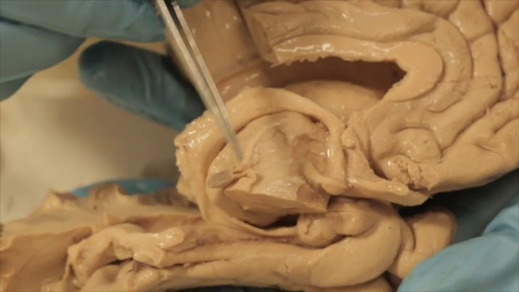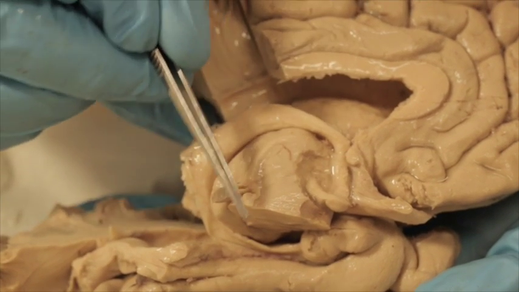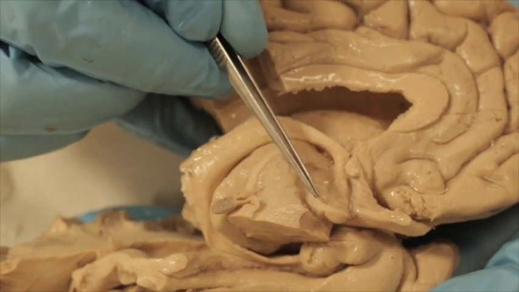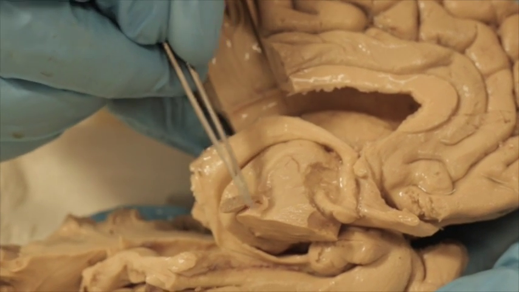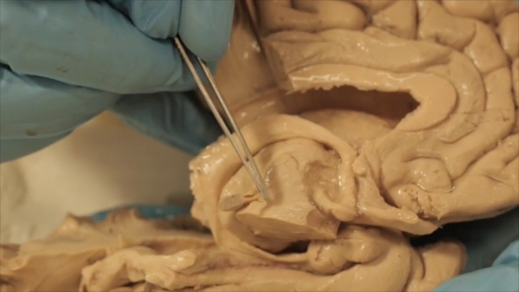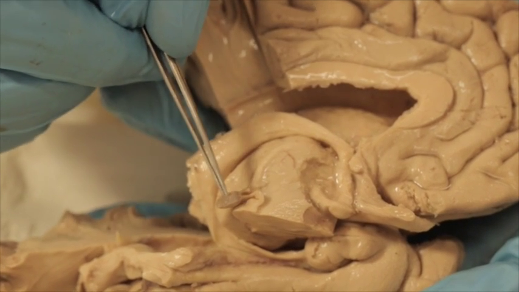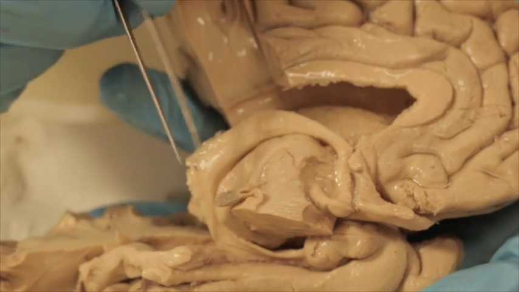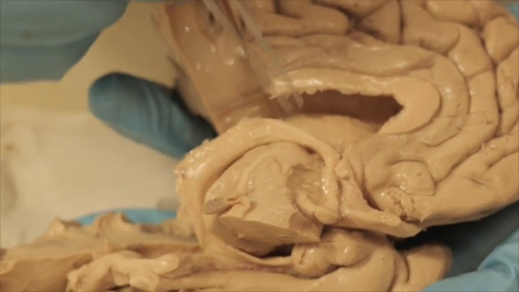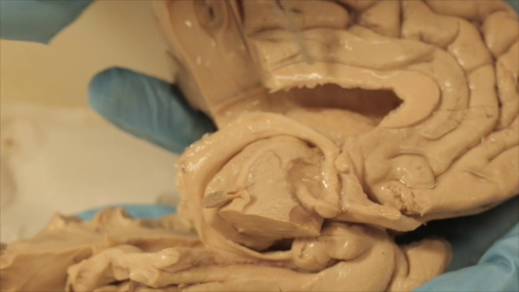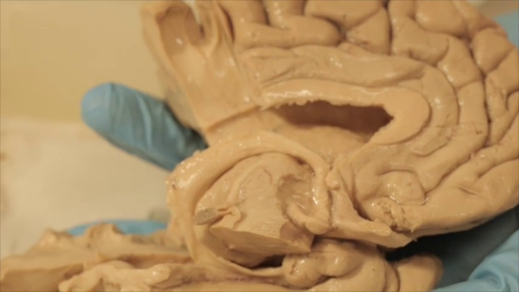So we can just about see the superior aspect of the midbrain. We can see the normal midbrain convexity, the cerebral aqueduct over there. We can see the superior colliculus, the posterior commissure. Here we can see the pineal gland, and we can see the thalamus. Here we can see the body of the fornix, and we can see the corpus callosum over here with the cingulate gyrus. Over here it's interrupted because it was dissected out.